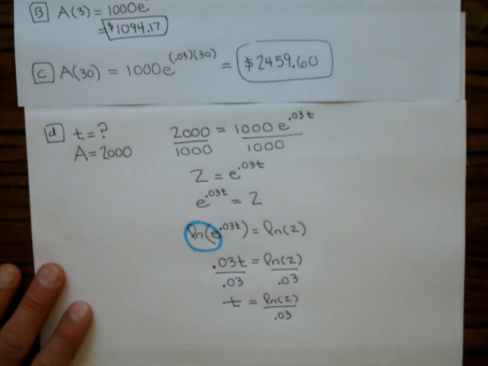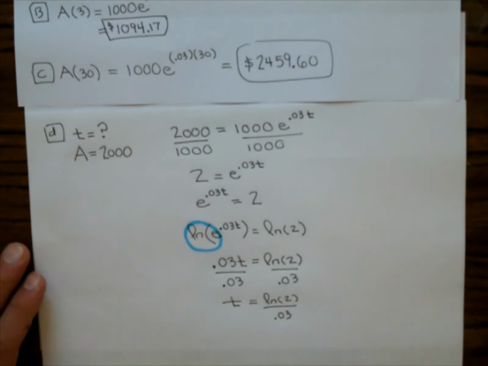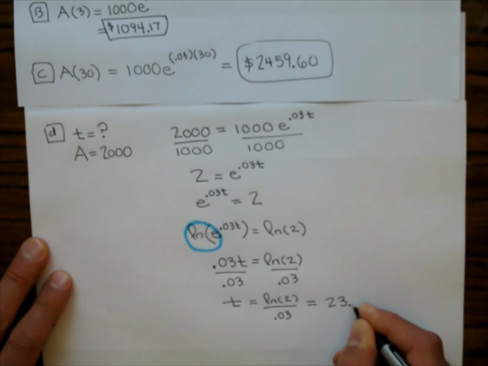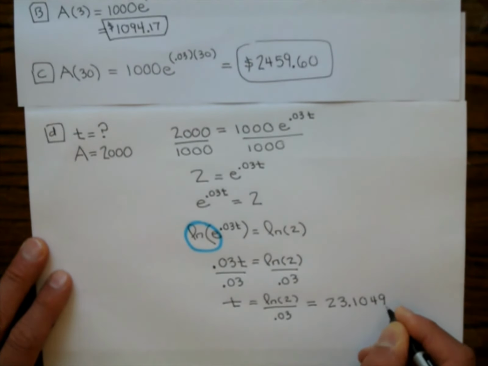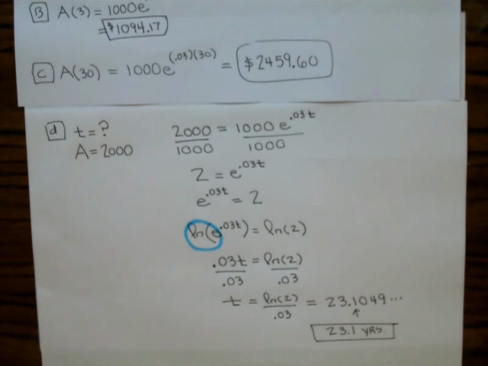I'm going to plug that into the calculator, and we're rounding to the nearest tenth. What it gives me is 23.1049 and so on. Rounded to the nearest tenth, it looks like it will take 23.1 years for the money to double.